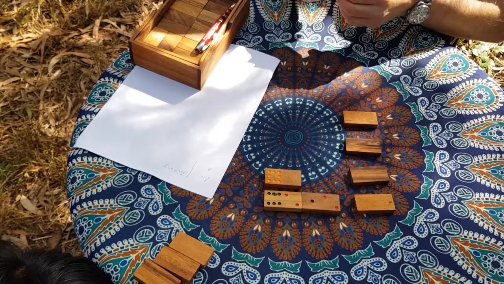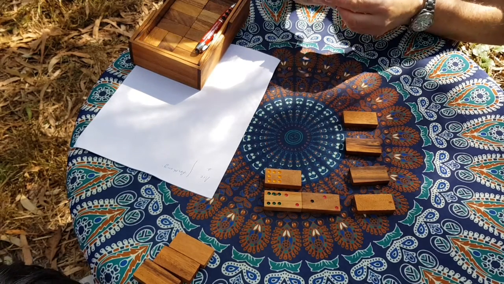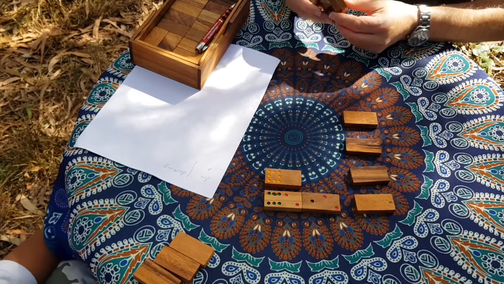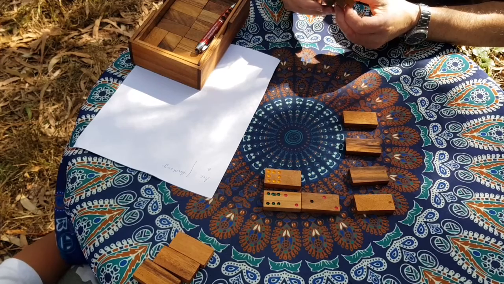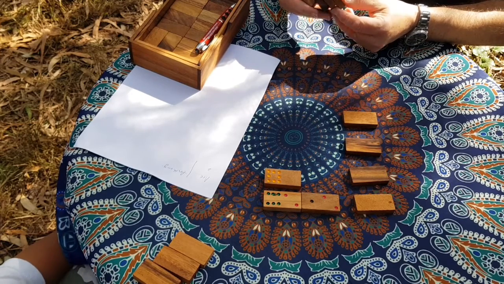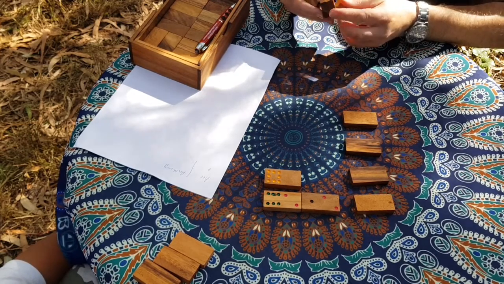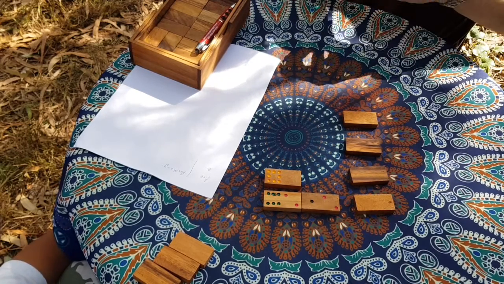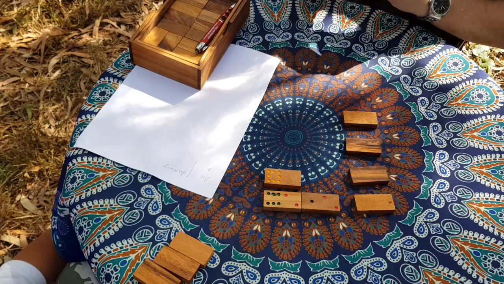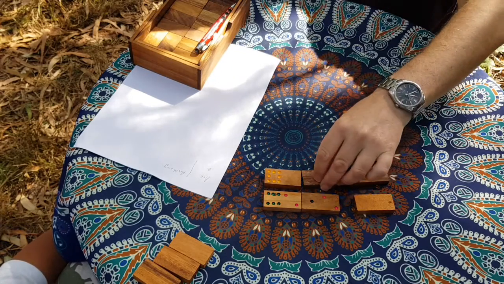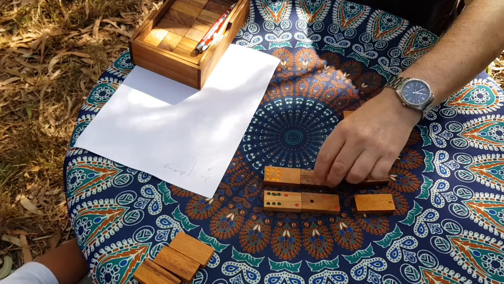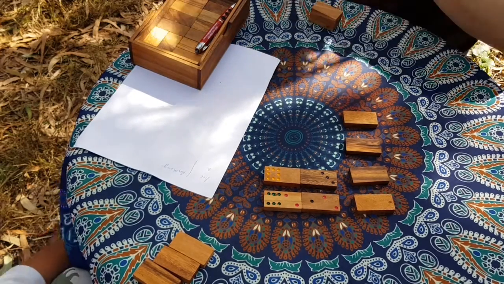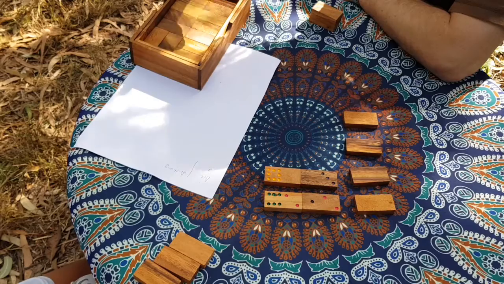I could put a domino next to that, but I'm not going to get any score out of it anyway, so maybe I'll put my least valuable domino next to it, and there it is. It's a 0 too. So I've got a 0 and a 3 there. I've got no score out of that, but that's okay.